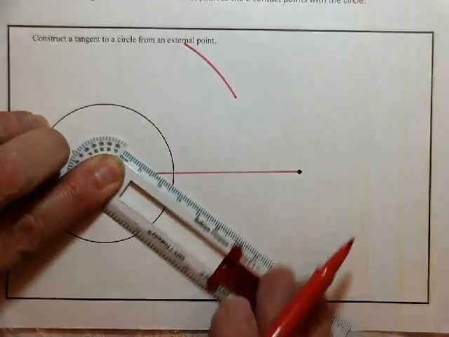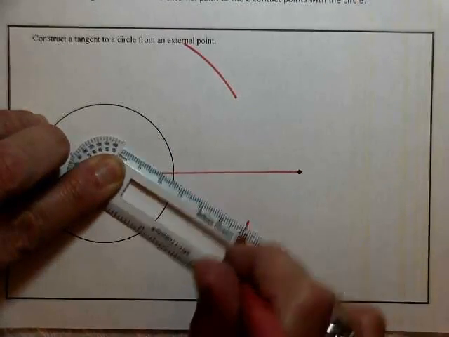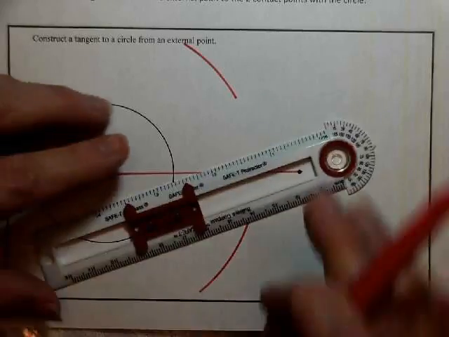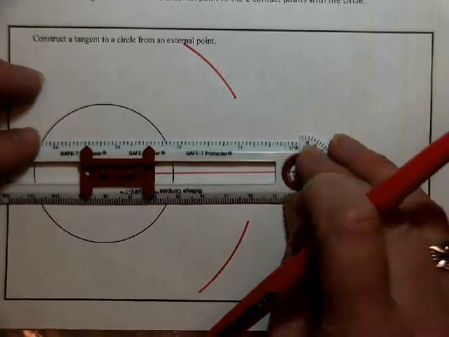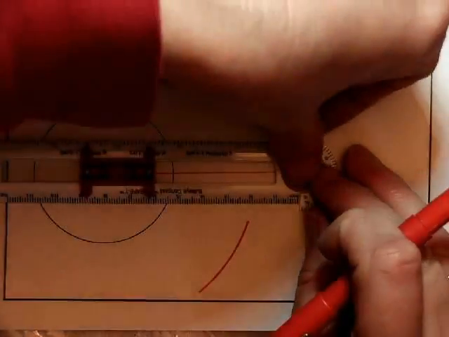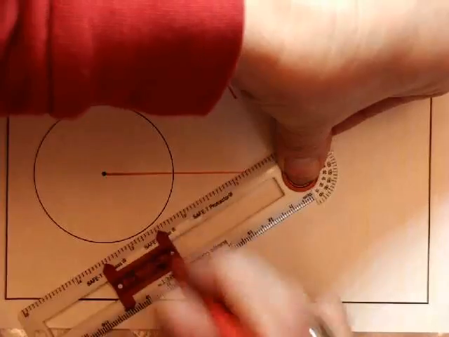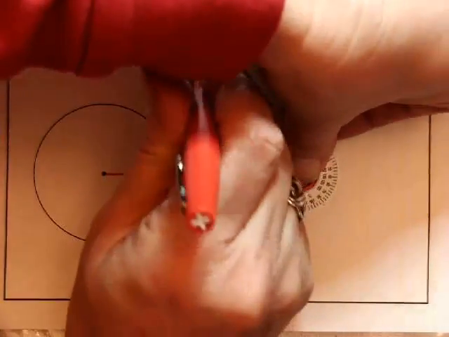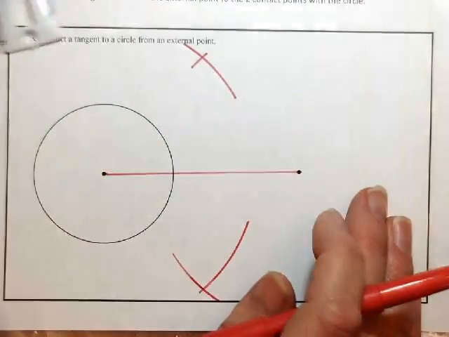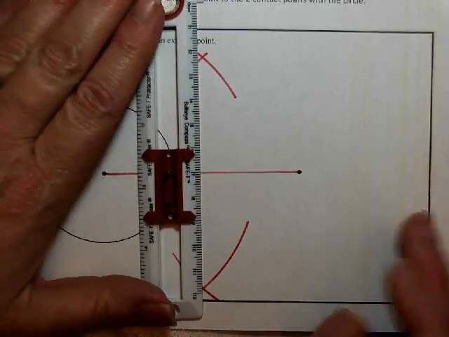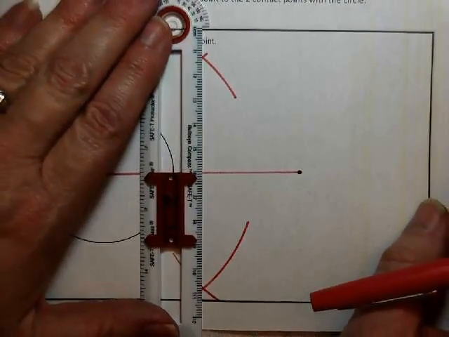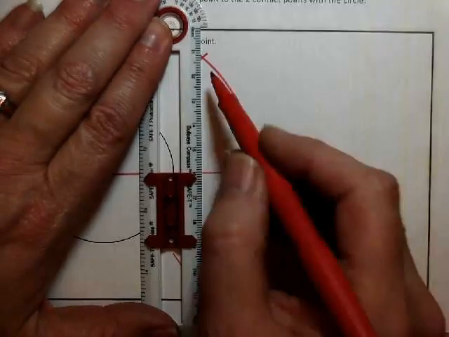So mark up there, mark down here, and then do the same thing over here from this point. Mark down here, mark up here, and that's our perpendicular bisector. This time we're actually going to draw this line through here.